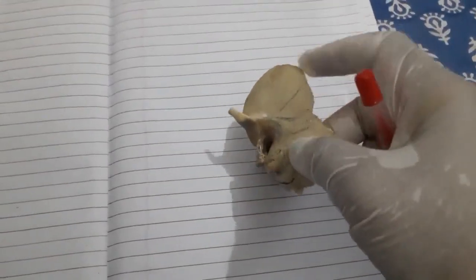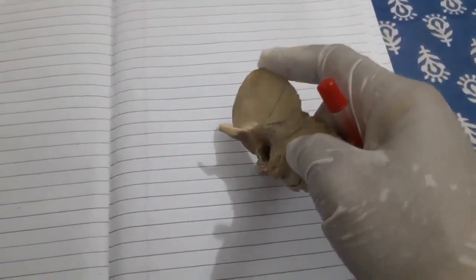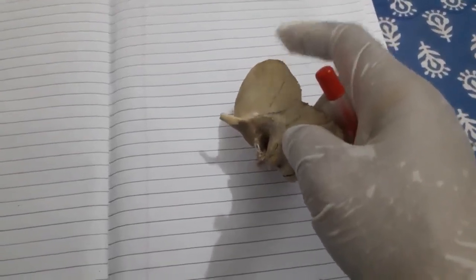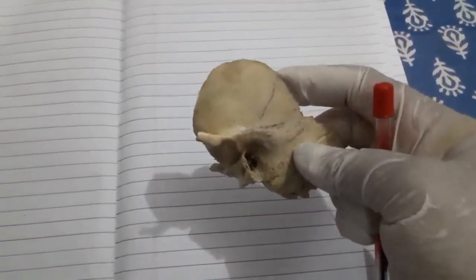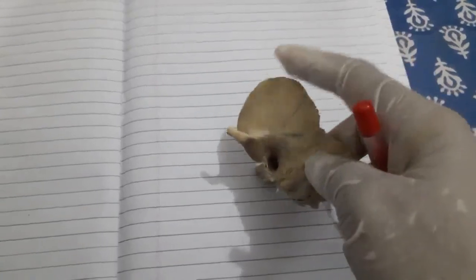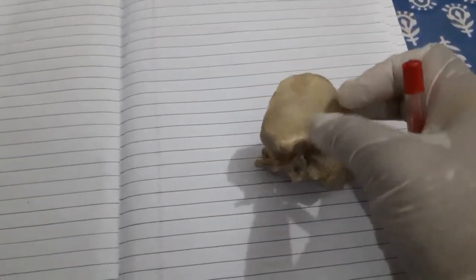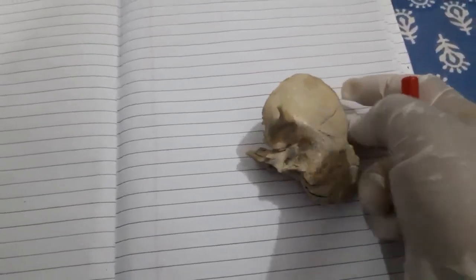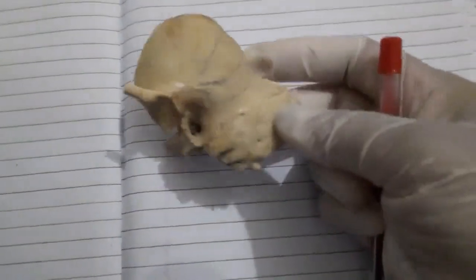This superior border articulates with the inferior border of the parietal bone. So this is about the borders, surface, process, and one fossa.